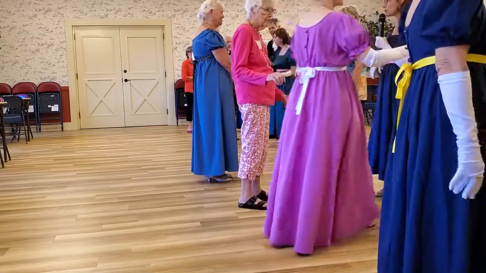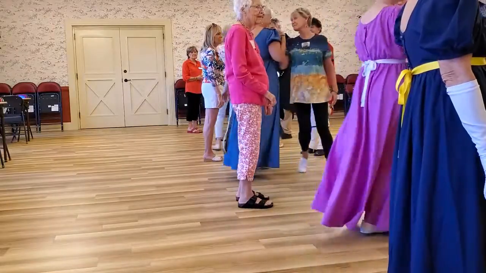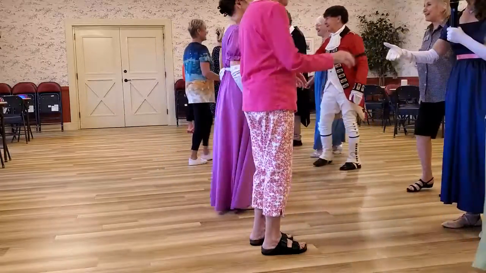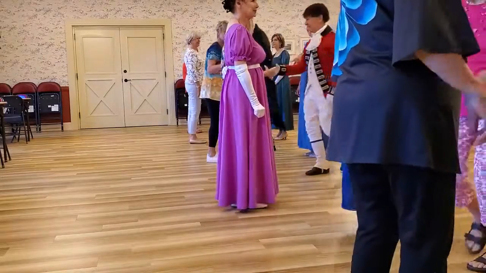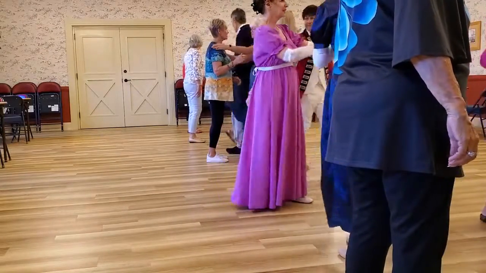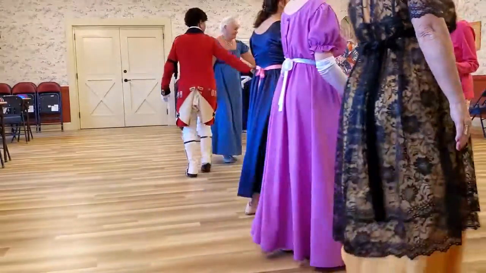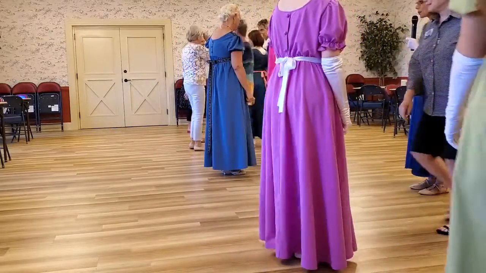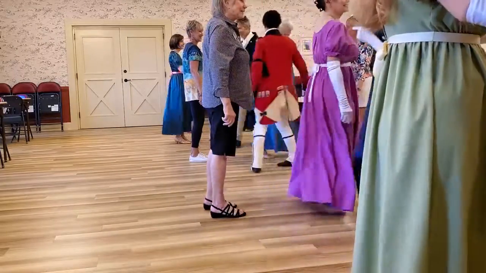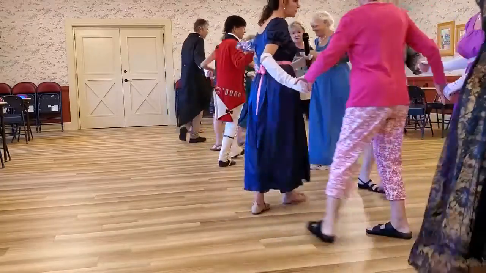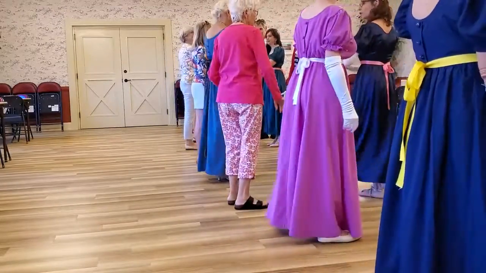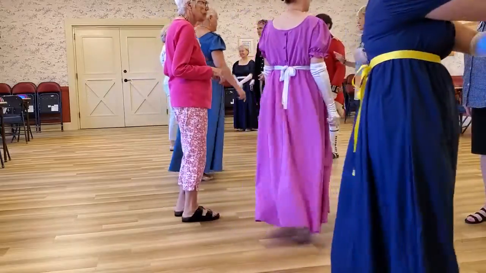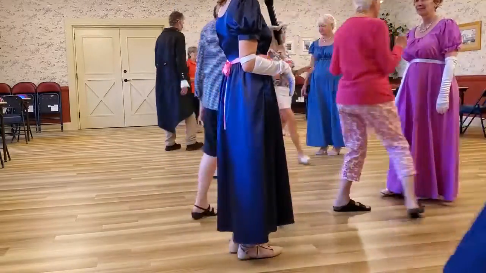Ready? 1.5 turns. And cast, choose lead up. And gypsy. Choose 1.5 turns. Cast and choose lead up. And gypsy. First corner's trade. Second corner's trade. Circle half. Cloverleaf turn. Second corner's trade. First corner's trade. Circle half.